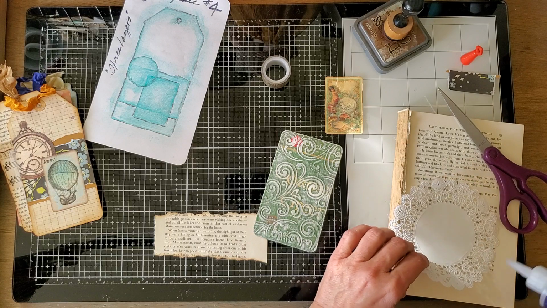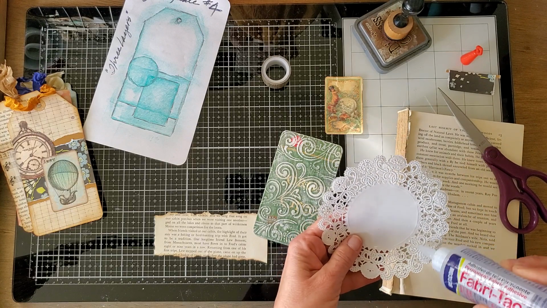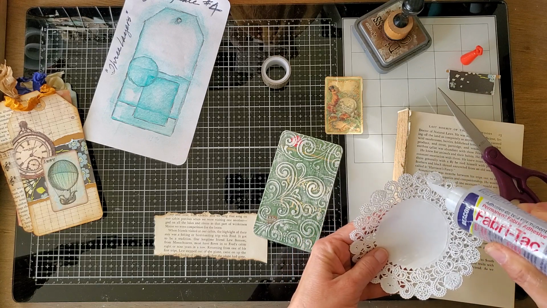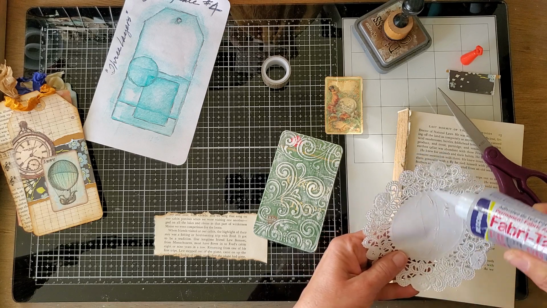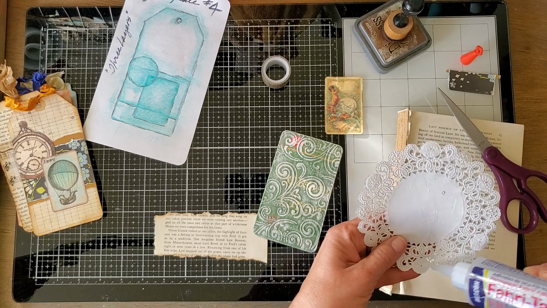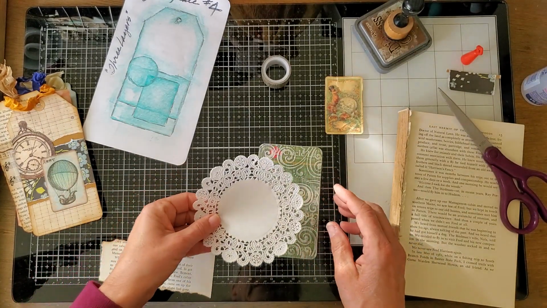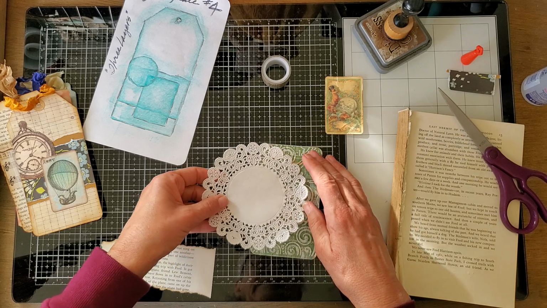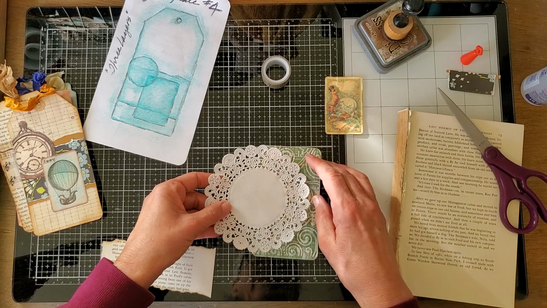And so I'm just going to put some glue on the doily. And I'm going to put that down first. I'm trying to cover up that bit of red.